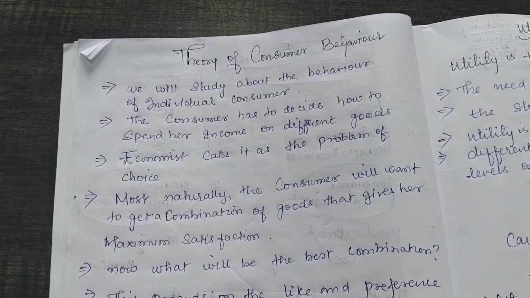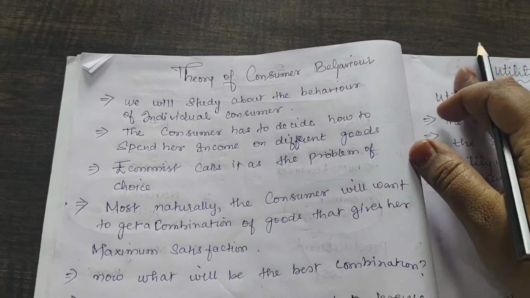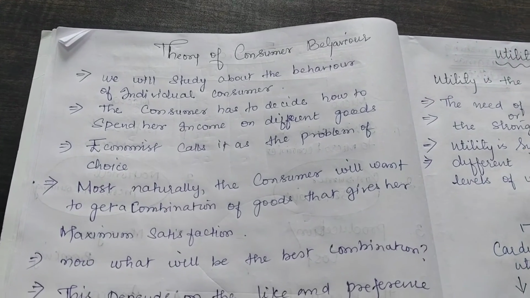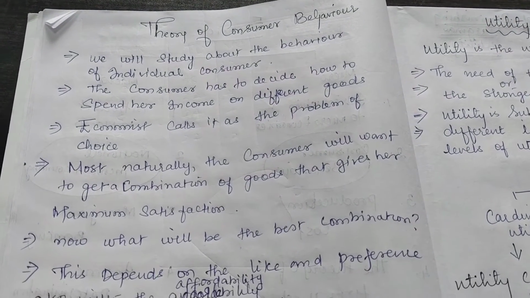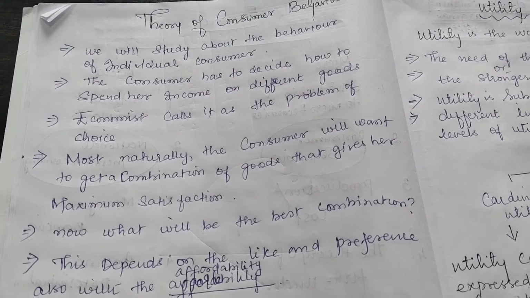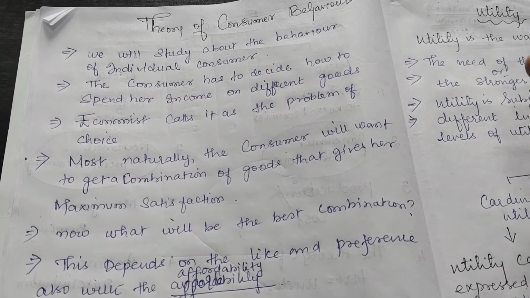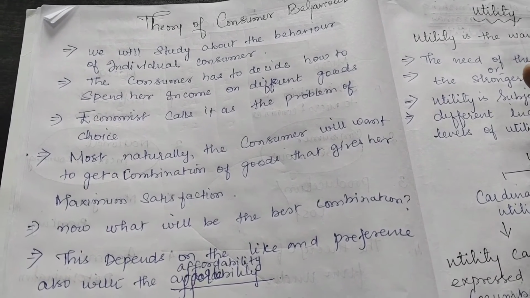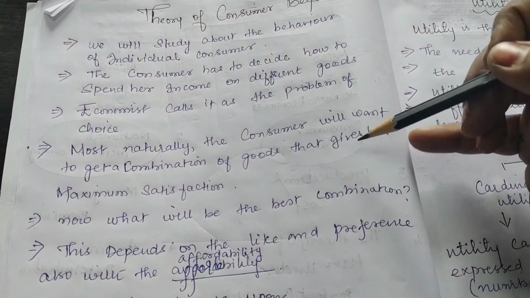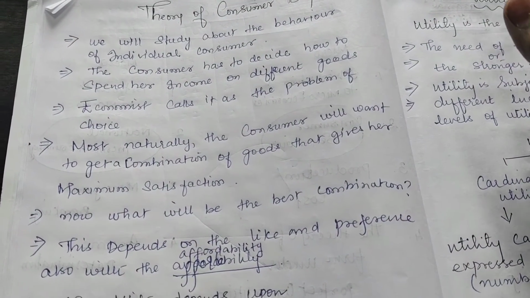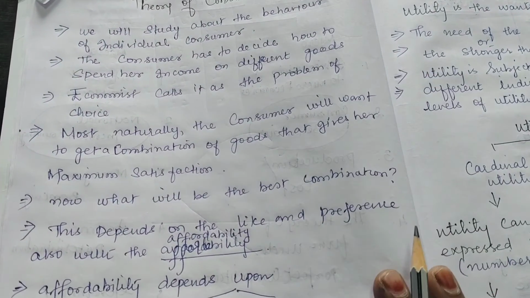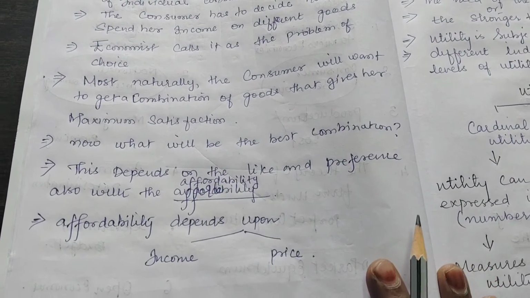About the behavior of an individual consumer. The consumer has to decide how to spend her income on different goods. Economists call it a problem of choice because the resources are limited. Here you can see the income is limited, so they have to make a choice on how to spend on the different goods. Most naturally, the consumer will always want to get a combination of goods that gives her maximum satisfaction. So now what will be the best combination that has to be chosen?